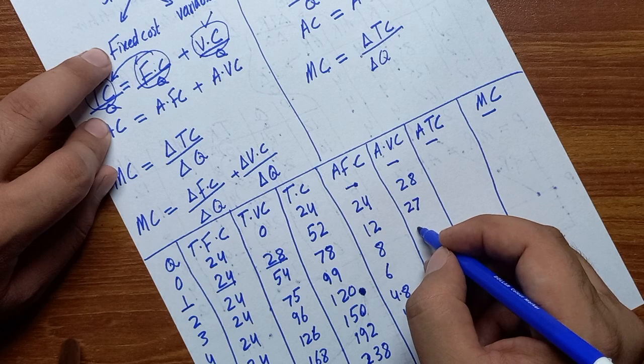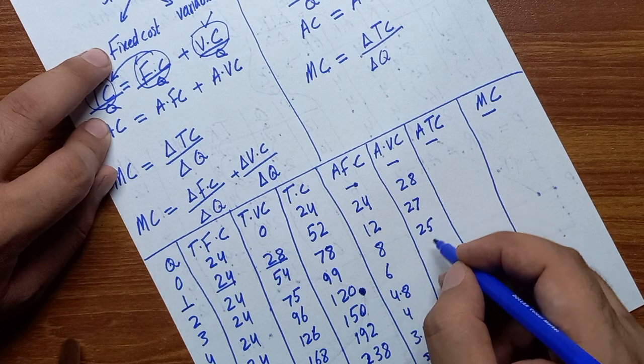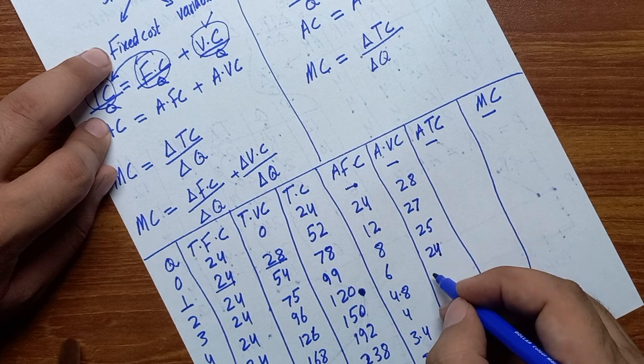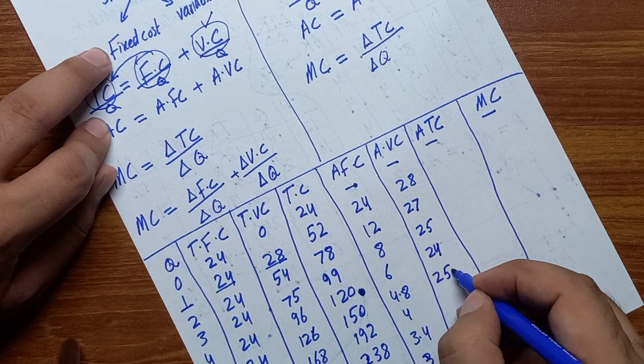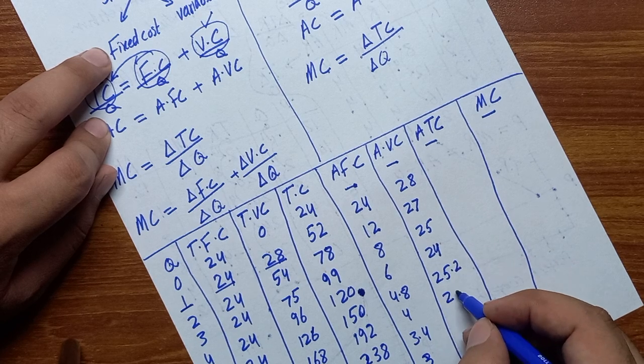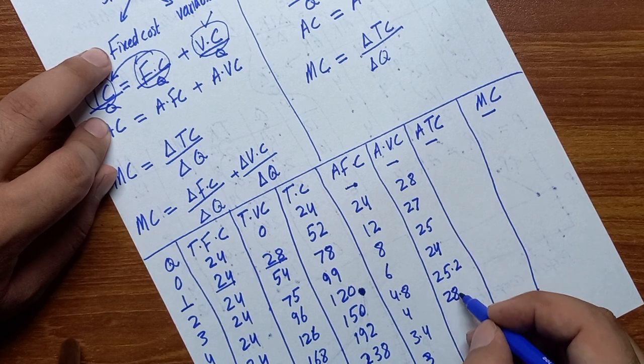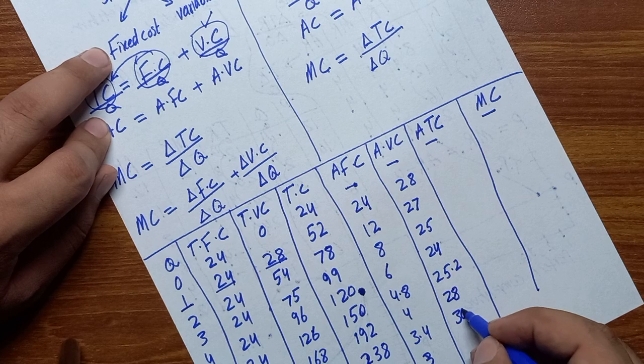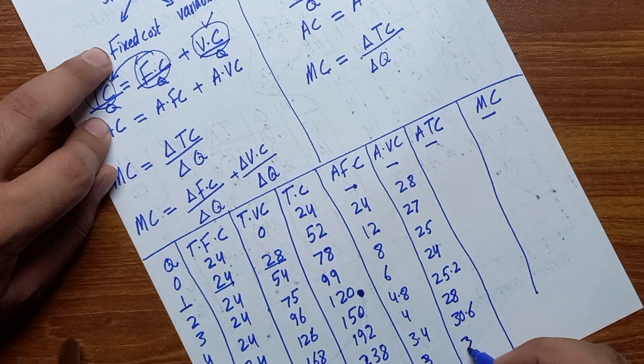And we will get 25, 24, 25.2, 28, 30.6, and 33.